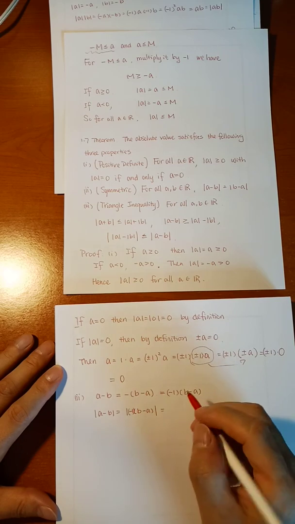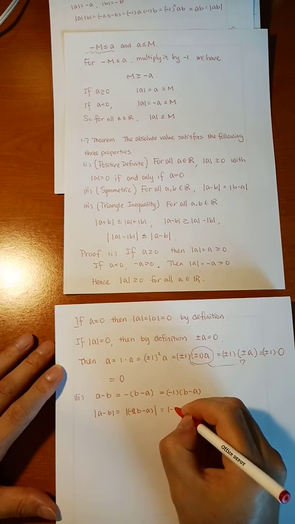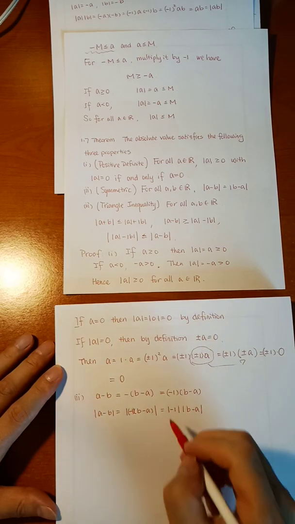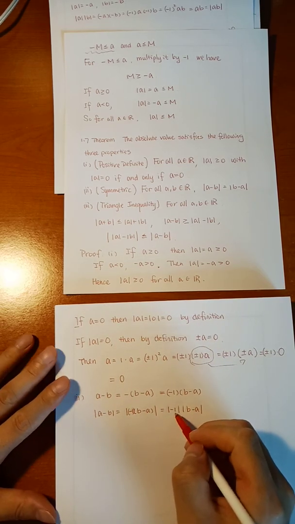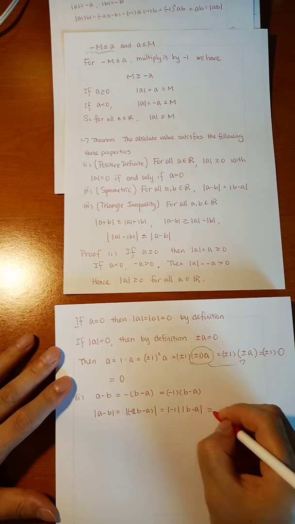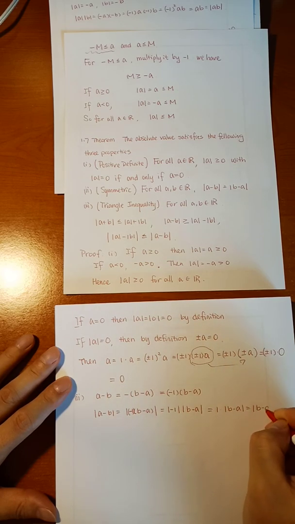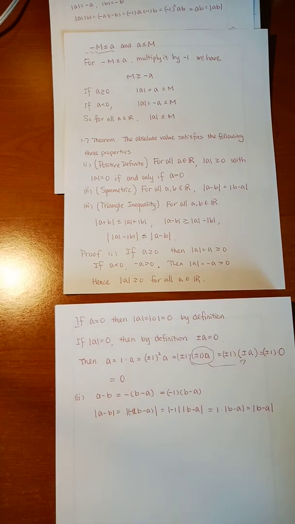And the absolute value function is multiplicative. It's absolute value of negative 1 times absolute value of b minus a. Absolute value of negative 1, by the definition, it is equal to 1. So it's 1 times absolute value of b minus a. All right? It's not that bad.